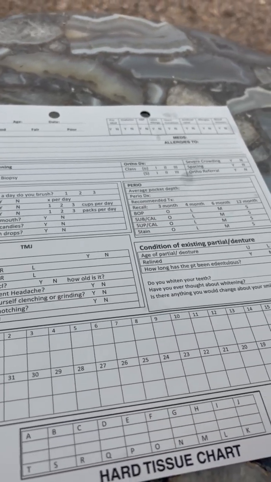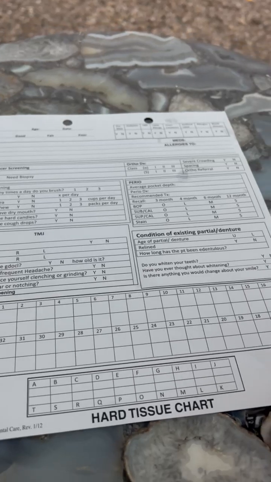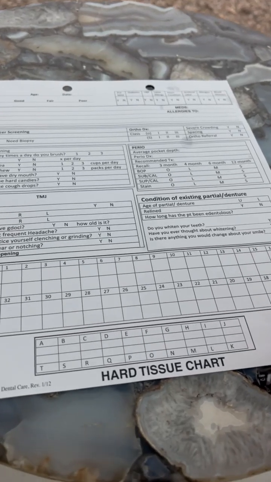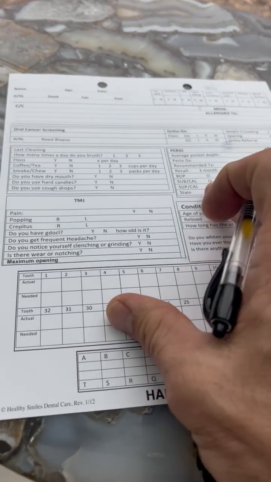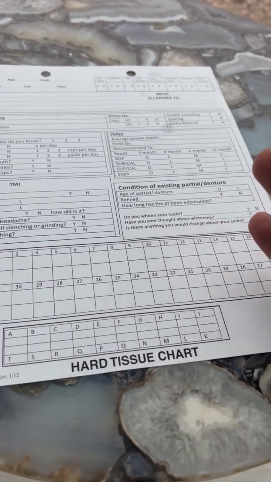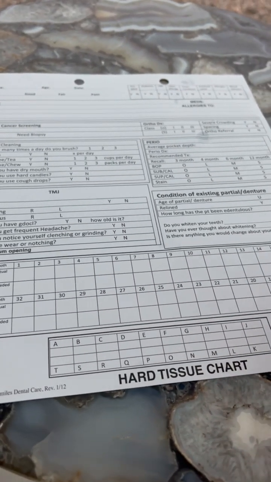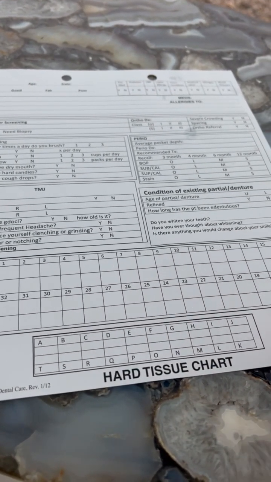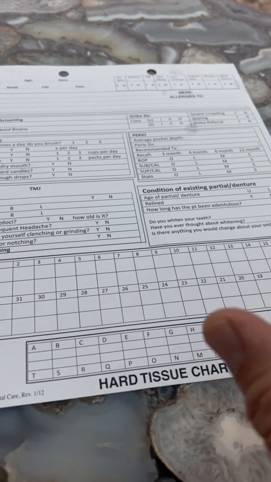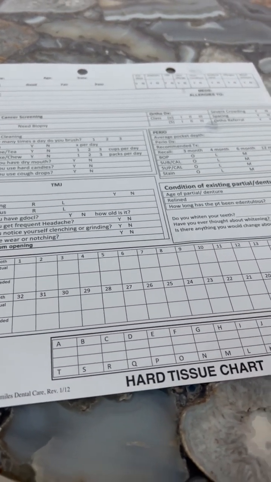So I want to go over what we do for all patients, whether they're coming in for a complete examination or a limited examination. I like to do the hard tissue chart. I also call it the white sheet. And we just attach this to the patient's chart. It's just a quick synopsis of what's going on, and it helps me build my schedule. For later appointments, it builds my schedule, and it also helps complete and build the hygiene schedule as well.